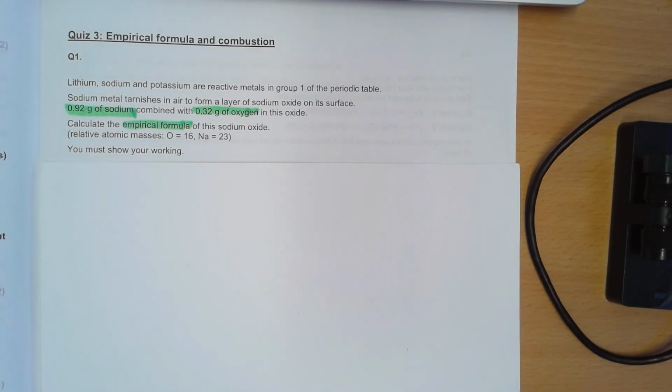Okay, so third video, we are going to be looking at empirical formula. We have looked at this before, but if you see some of the exam questions are potentially a little bit tricky, so it's definitely worth another video. It always comes up as well.